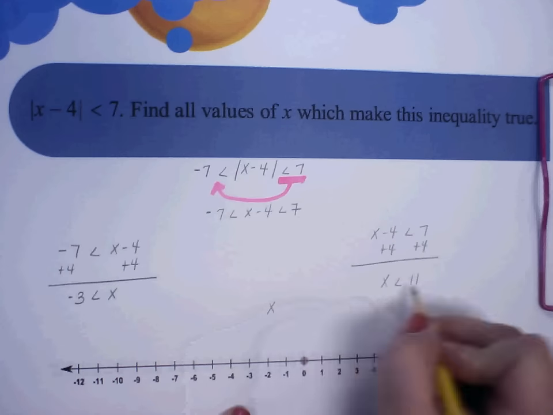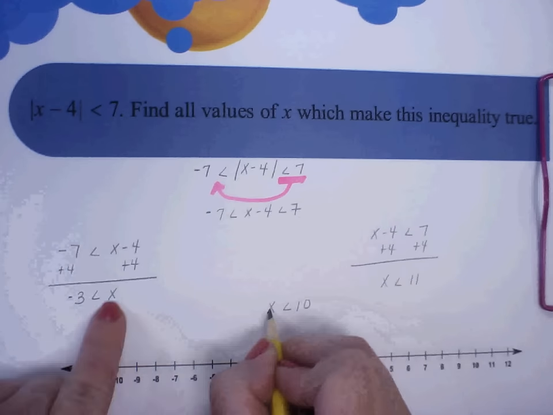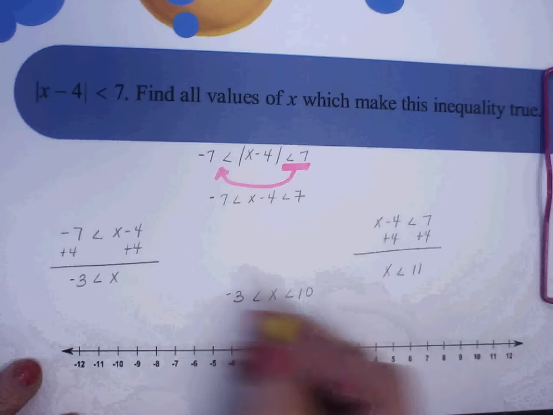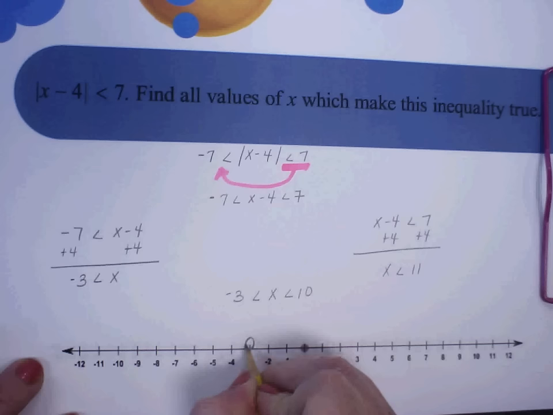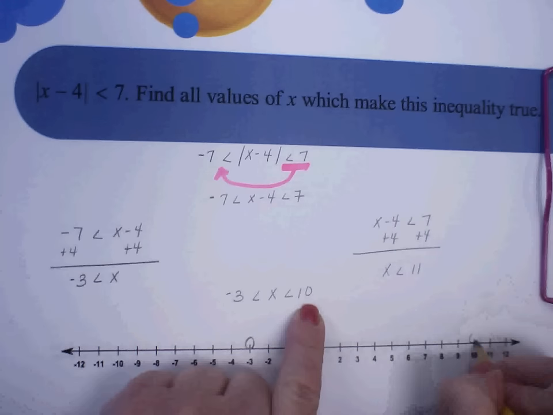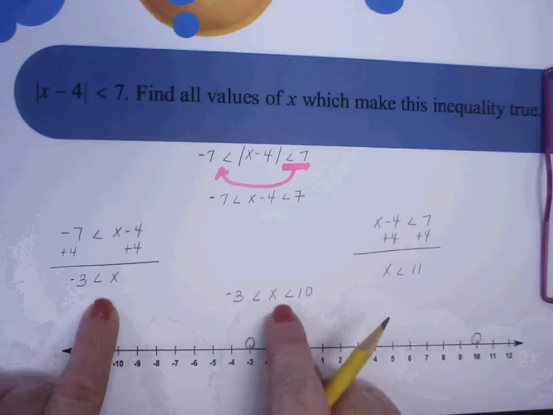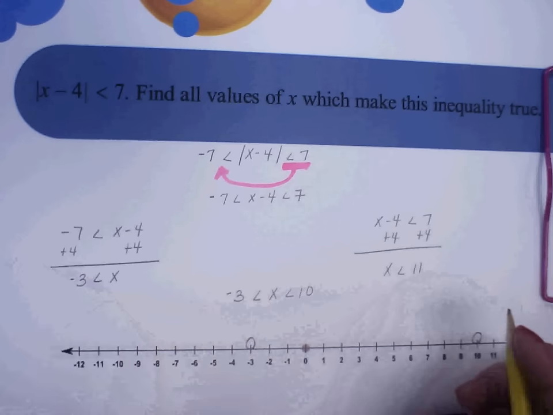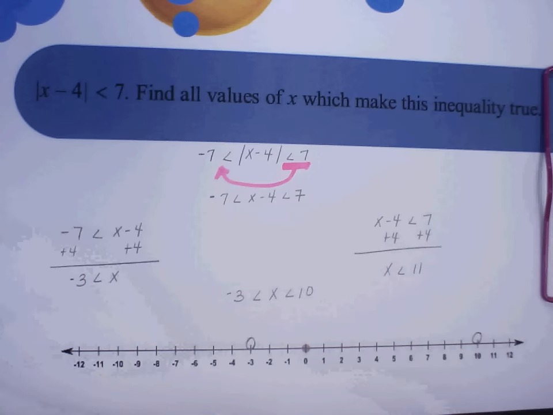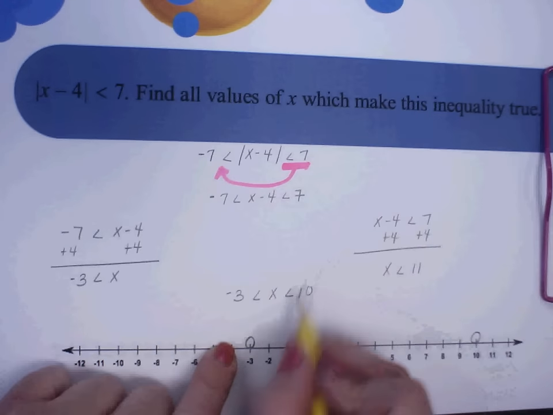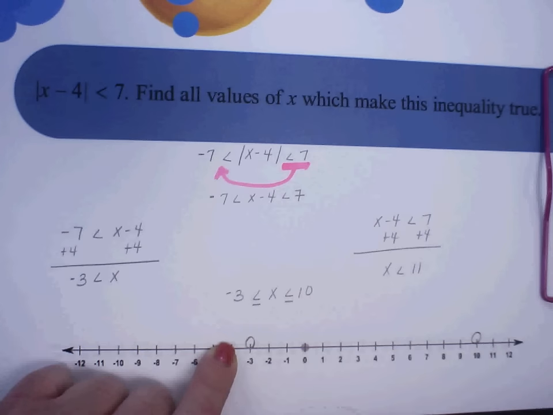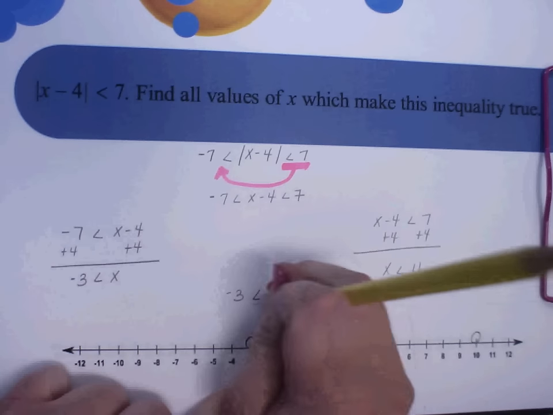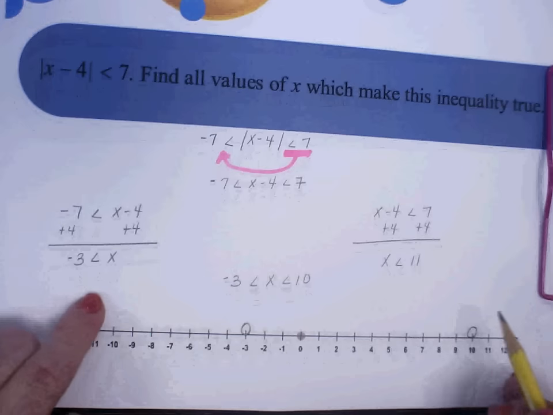So x has to be less than 11, but x also has to be greater than negative 3. So to graph it, I'm going to make a circle on negative 3 and a circle on 10. Now these are not shaded circles, they're not closed circles, because it does not include the negative 3 or the 11. It doesn't have the less than or equal part. It has the less part, but it doesn't have the equal part underneath it. So because it doesn't, it is not a closed circle, it's an open circle, and it does not include that number.